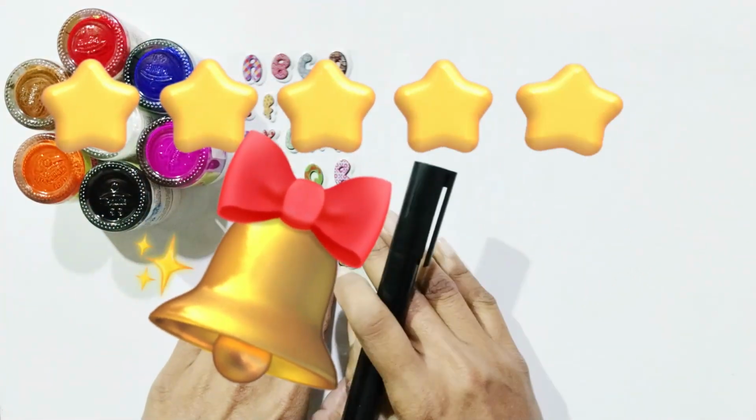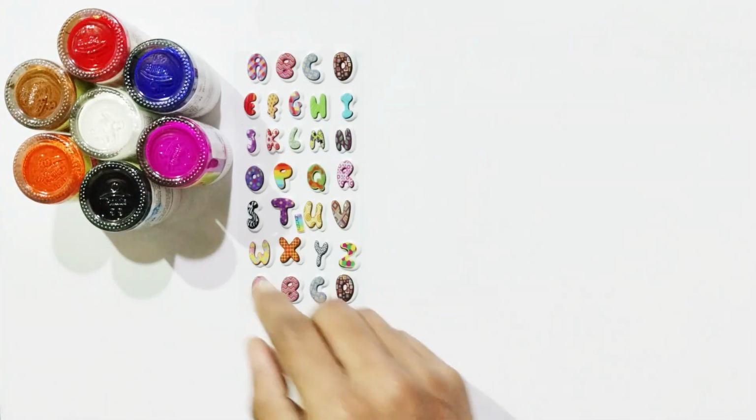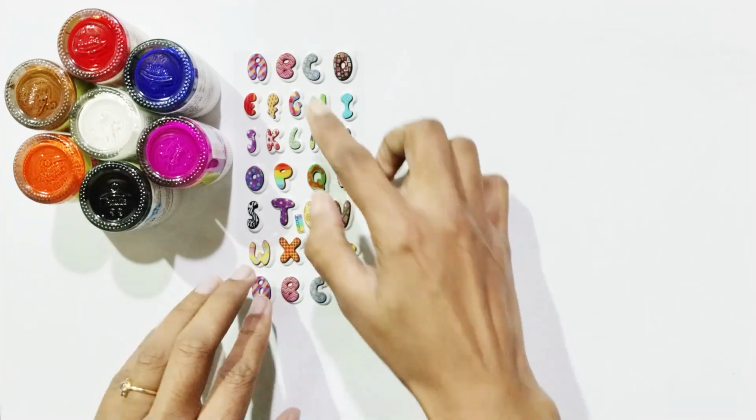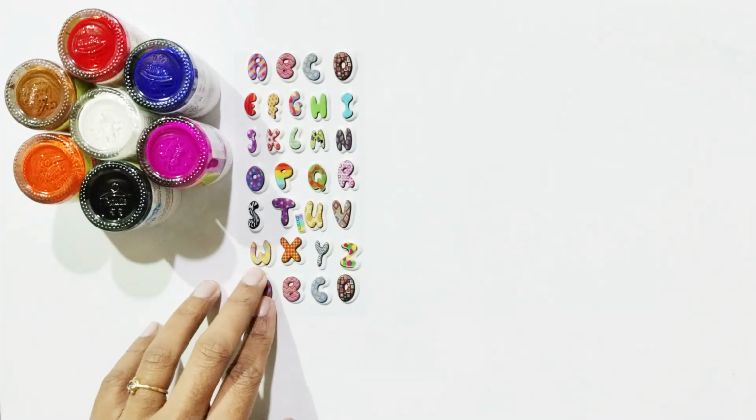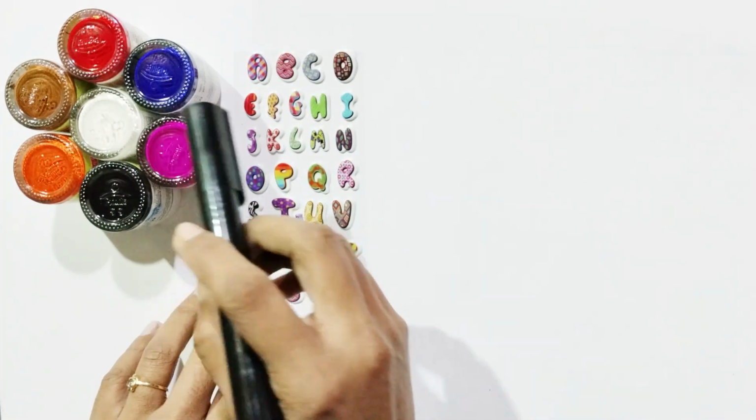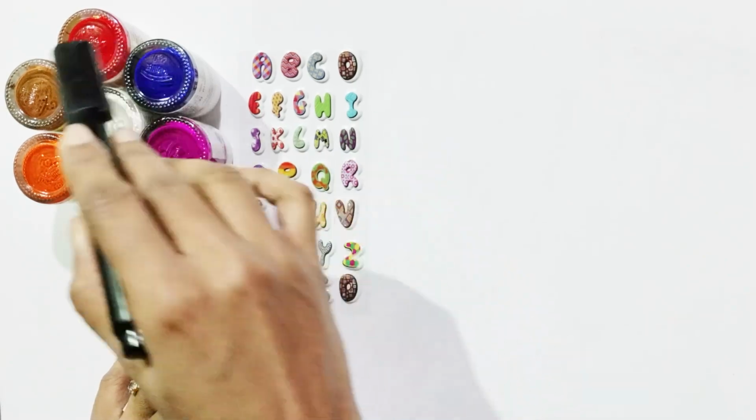Hello kids! Today we will learn colors name and English alphabets. At first we will learn colors name. Say with me colors name.